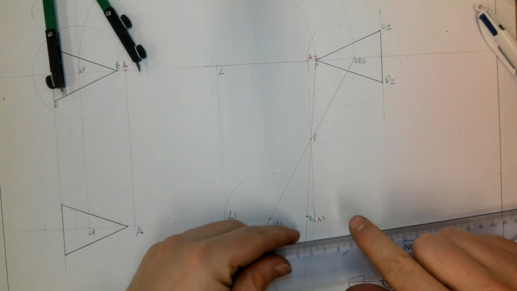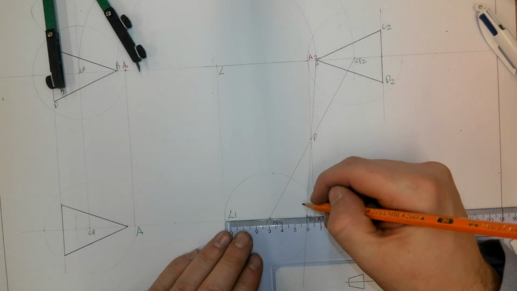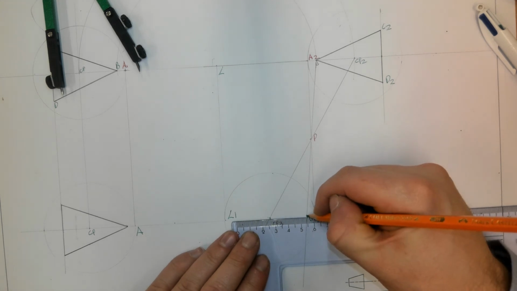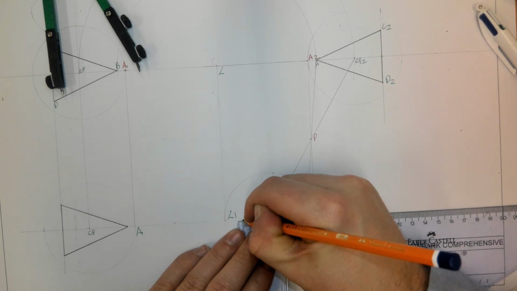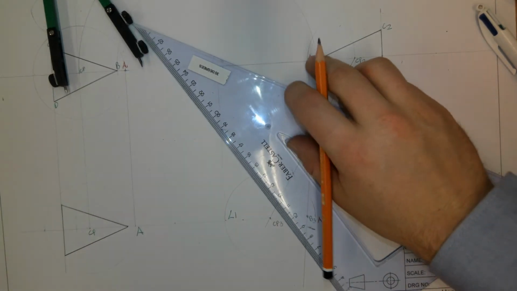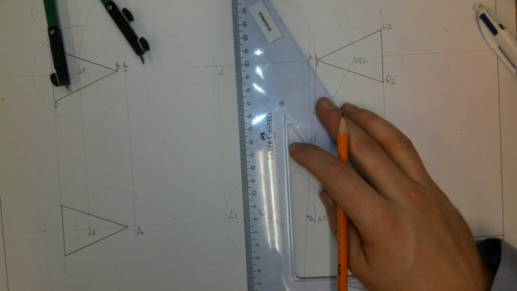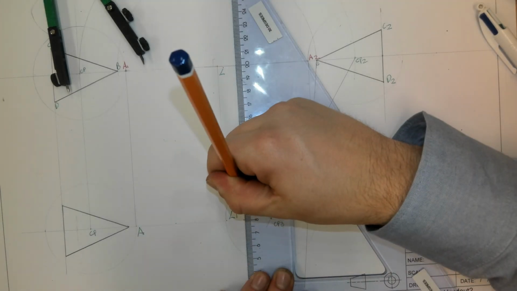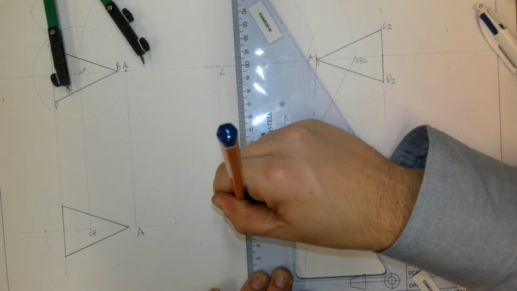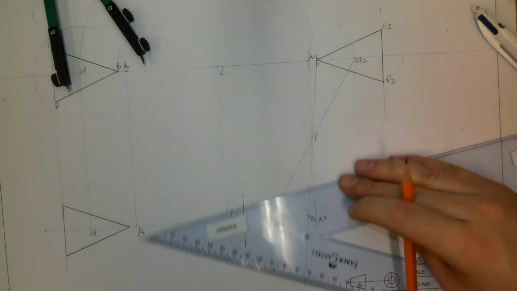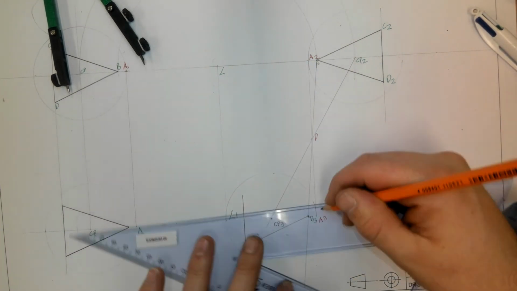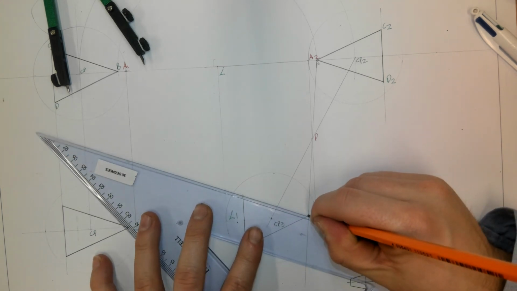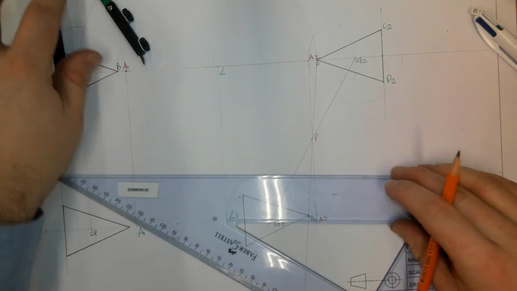Now, the distance between B3 and CD should be 50. So I can just measure 50 along here. And heavy line up 20. And heavy line down 20 from the center. Join them together here. And that's the central symmetry done.